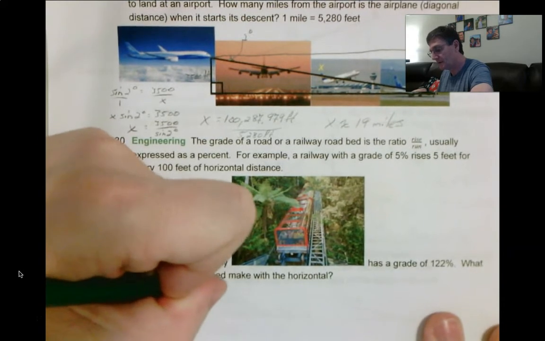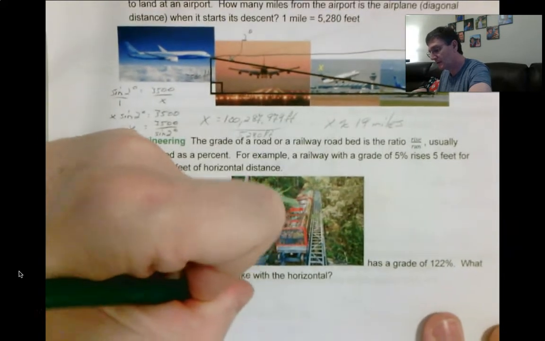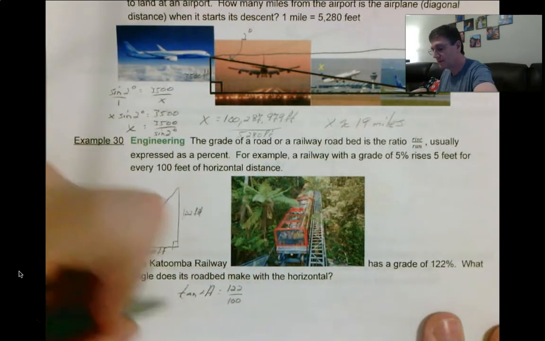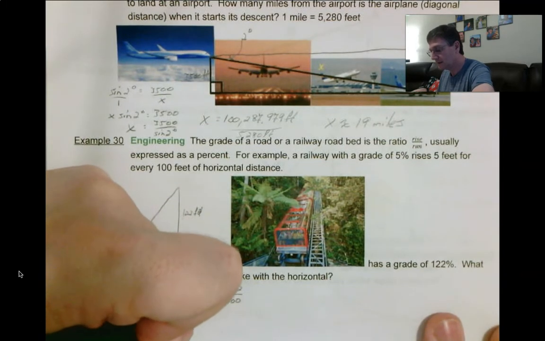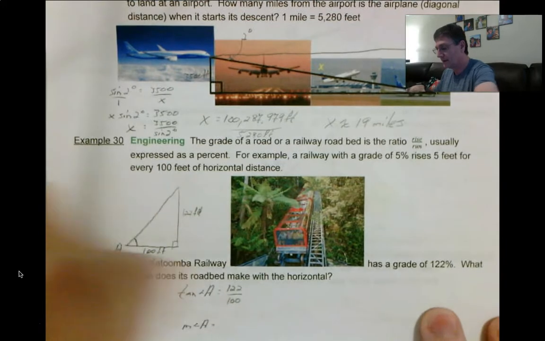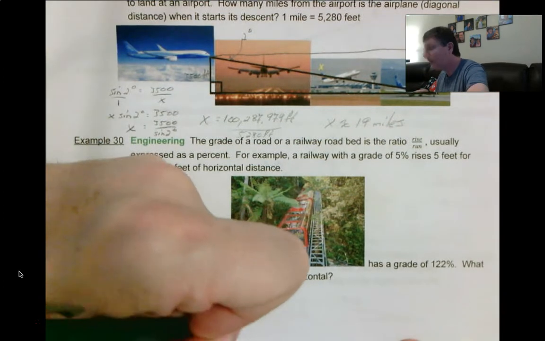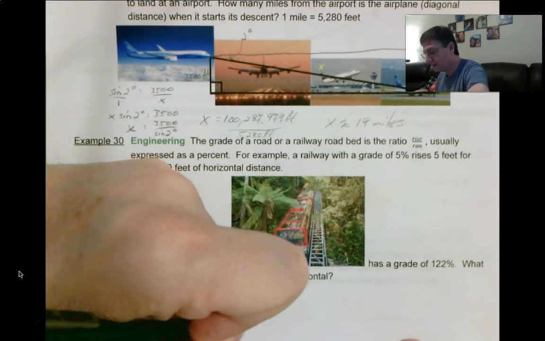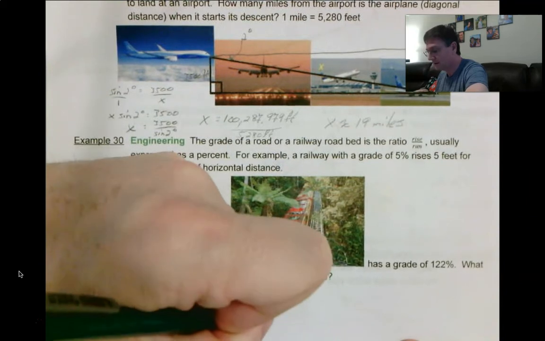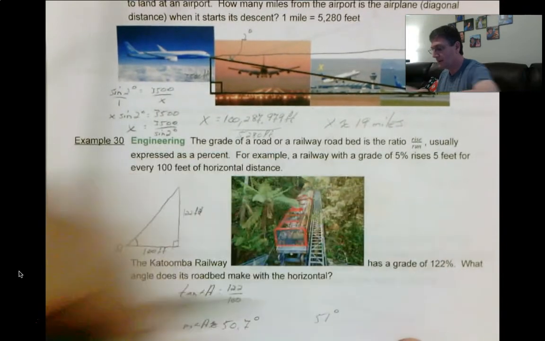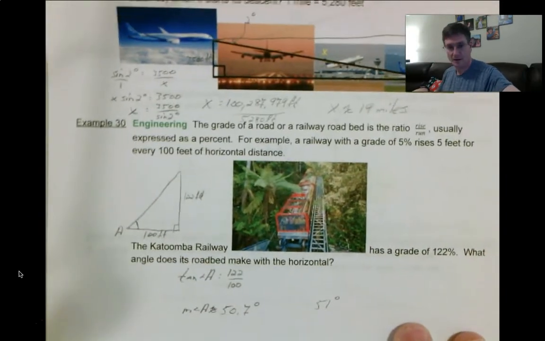Tangent of angle A equals 122 over 100. Inverse tangent is going to tell us the measure of angle A. Inverse tangent of 1.22 gives us 50.7 degrees, or 51 degrees of elevation.